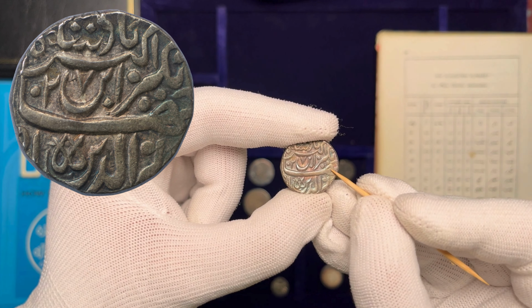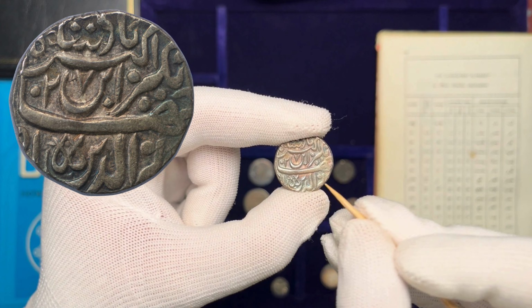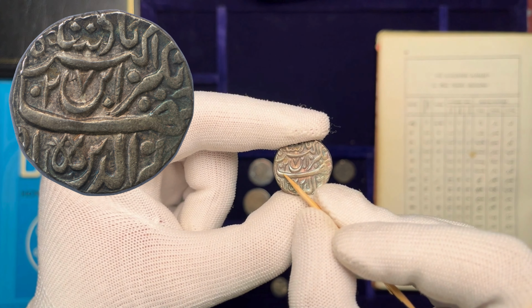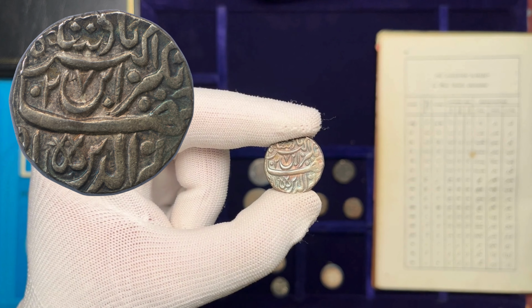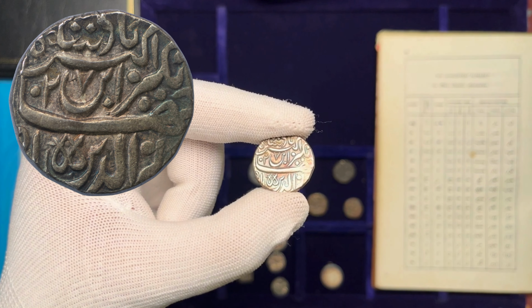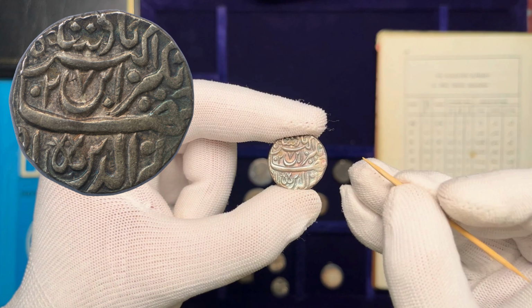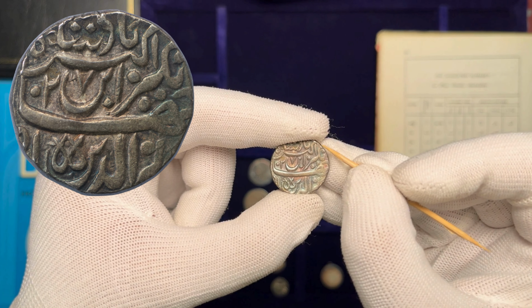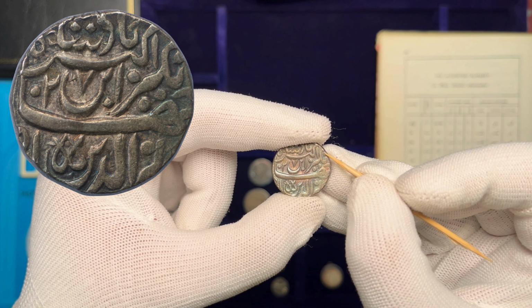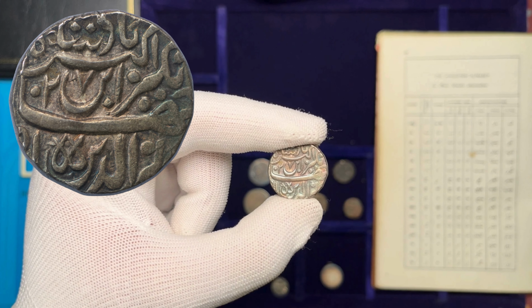So the H forms the guard of the sword, and then you have a long extension before the alif comes in. So Jaha has been made into a sword-like character, beautiful sword-like character on the coin. And then you have the second part of his name, Na, then we have Gaf, which is equivalent to G, Ye and Ra, Jahangir.